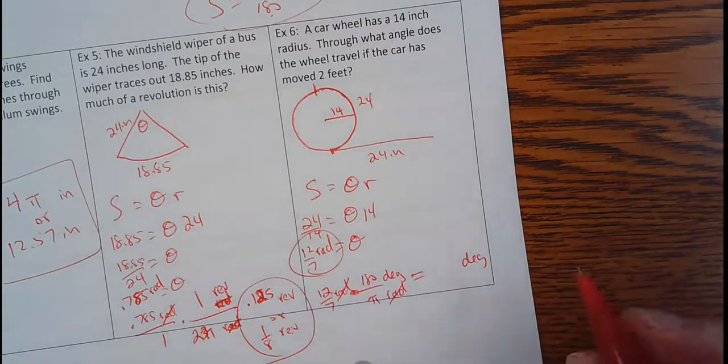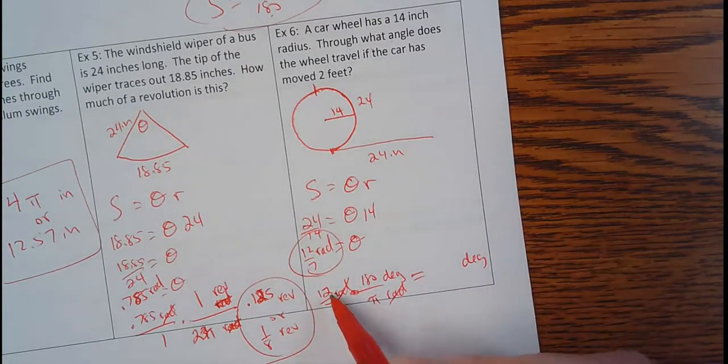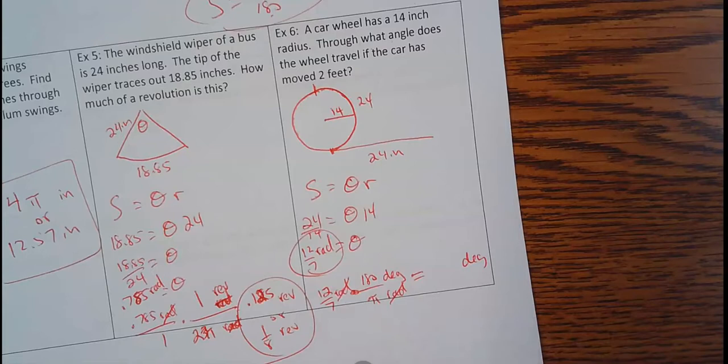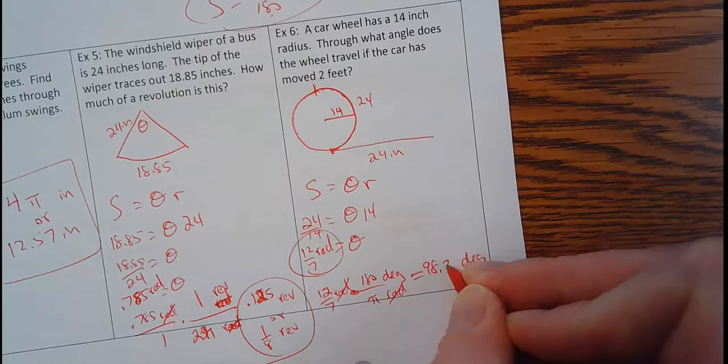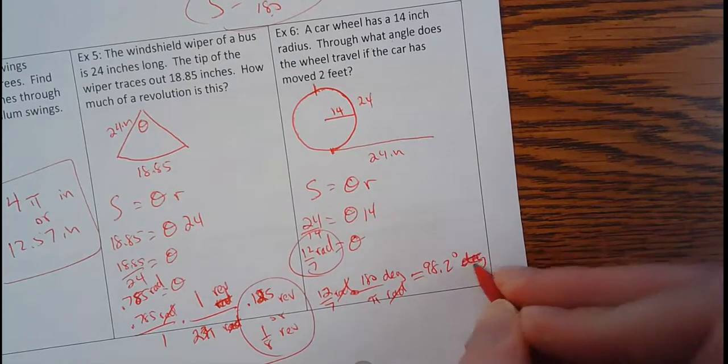Radians cancel. There's no pi in this answer. This is 12/7, it's not 12/7 pi, so the pi doesn't reduce here. So 12 times 180 divided by 7 times pi, that's 98.2 degrees. Don't need degrees there anymore.